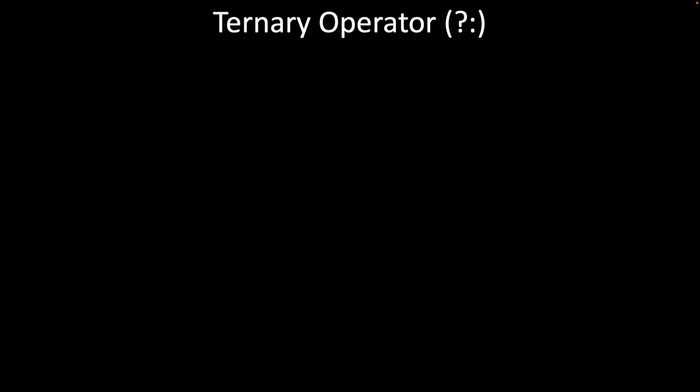So let me briefly review this operator for those of you who either haven't seen it or have seen it but don't use it very often. The ternary operator, sometimes called the conditional operator, lets you write a simple if-else block as a single expression.